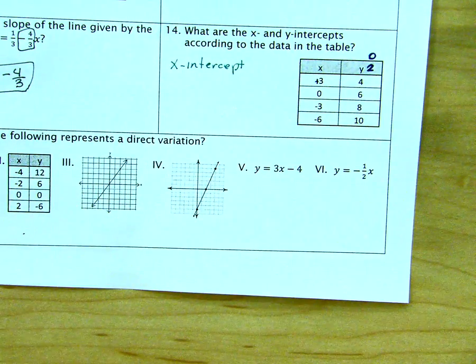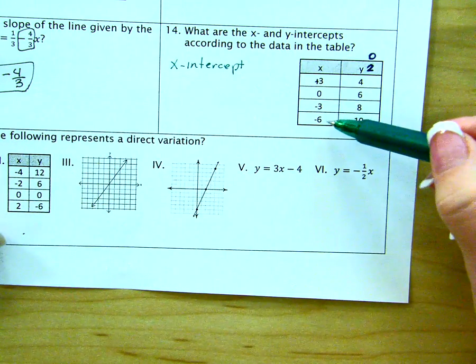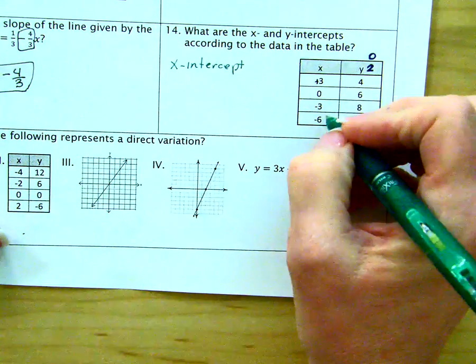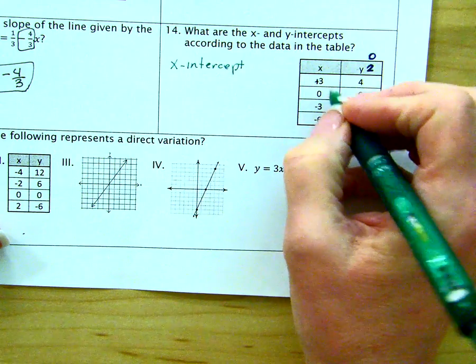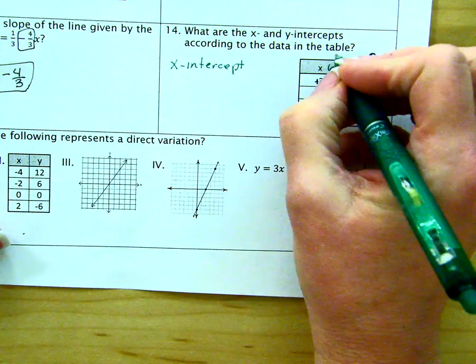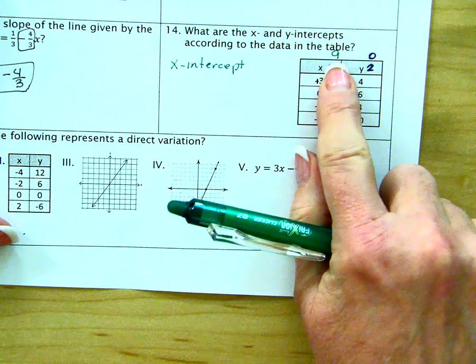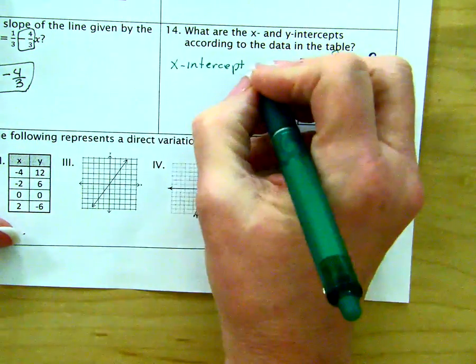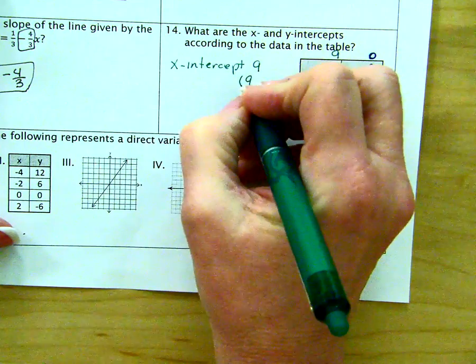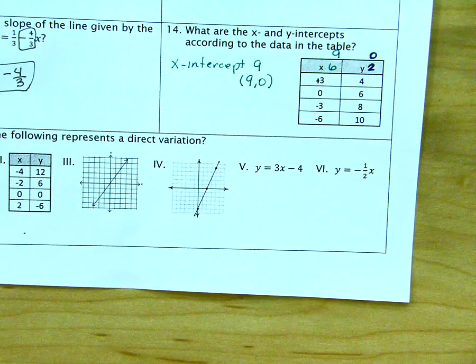So we also will need to extend the x column. This is counting by threes, so -6, -3, 0, 3, 6, and then 9. So what we end up with is that our x-intercept is here at 9, 0. So our x-intercept is 9, and its ordered pair is 9, 0.